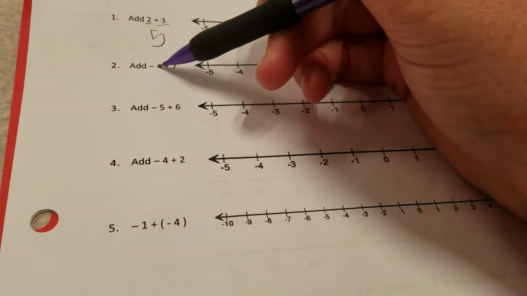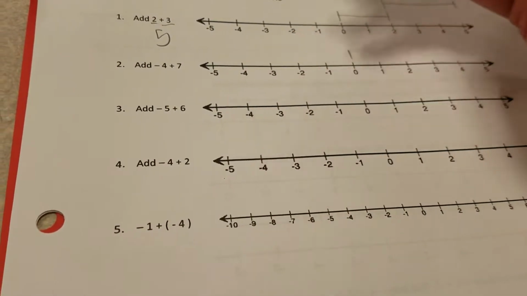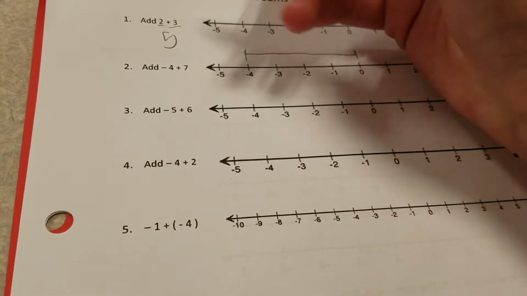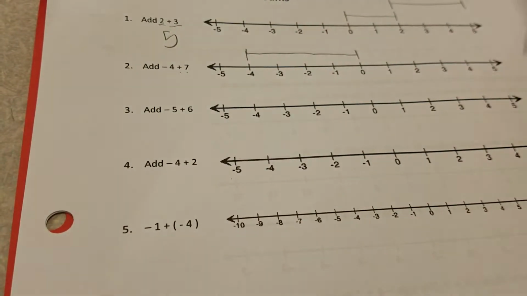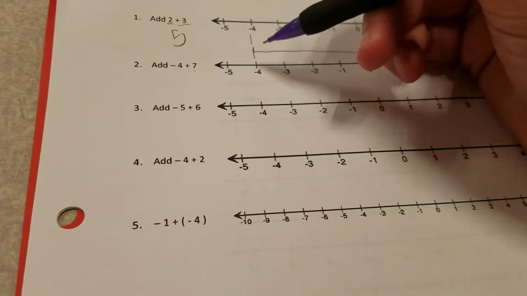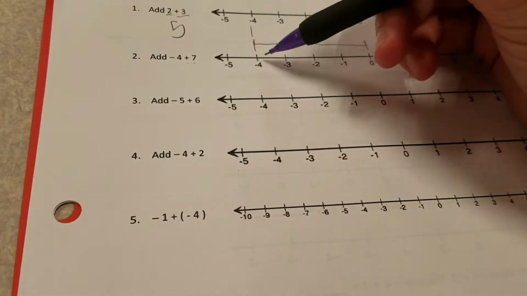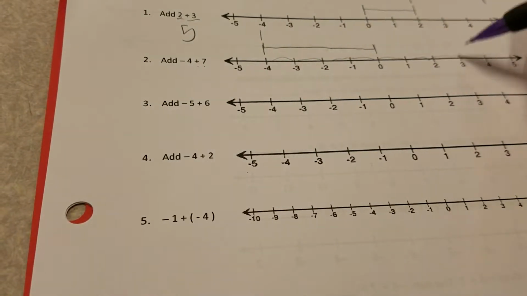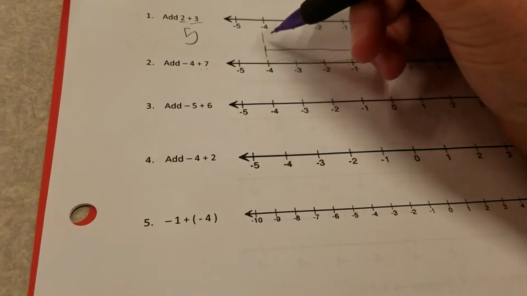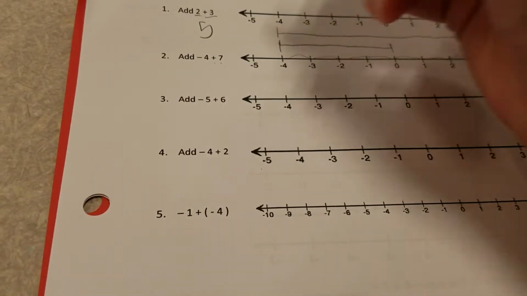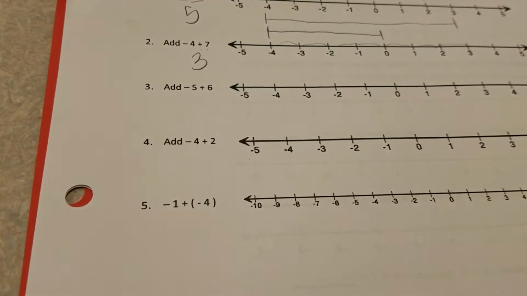To get to negative 4 we have to travel left on our number line. So we go left 4 places. We want to add 7, which tells us to move 7 spaces to the right. You're going to start here. I just go ahead and count on the number line just to help. So 1, 2, 3, 4, 5, 6, 7. I'm going to stop here, connect my line. My final answer brings me to 3.